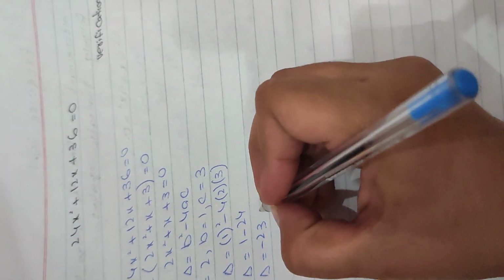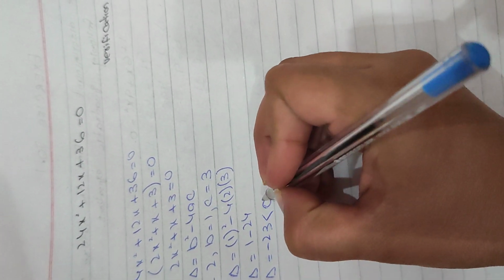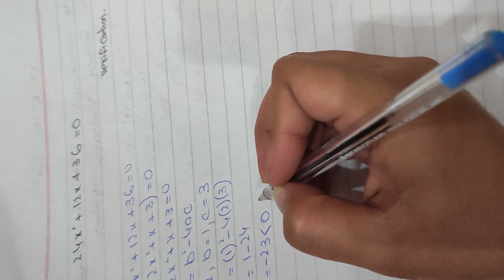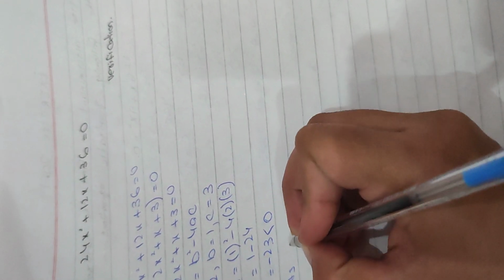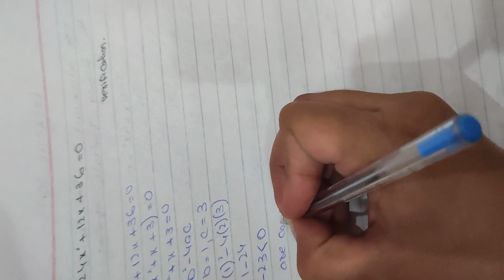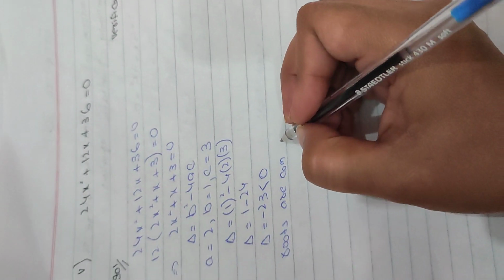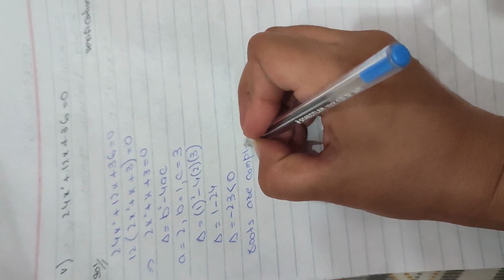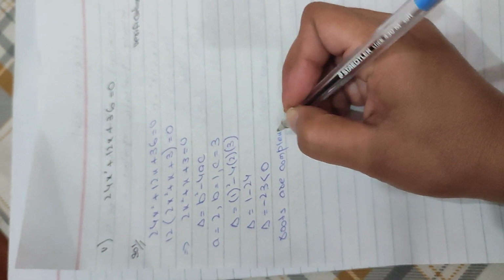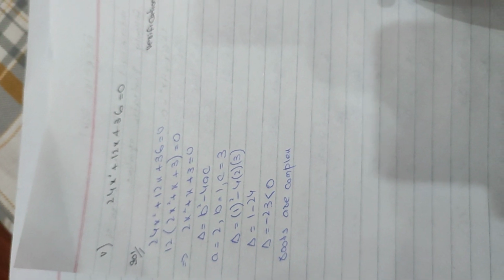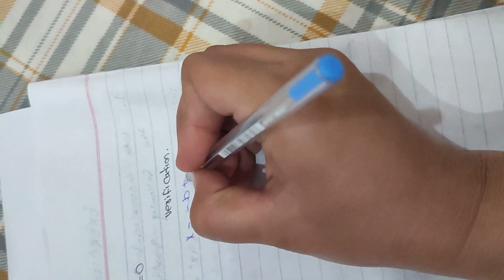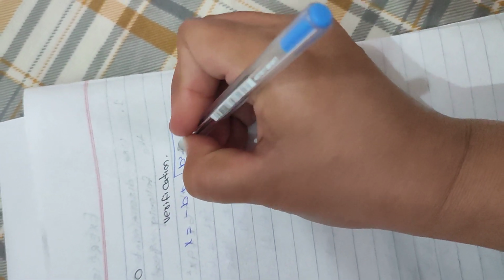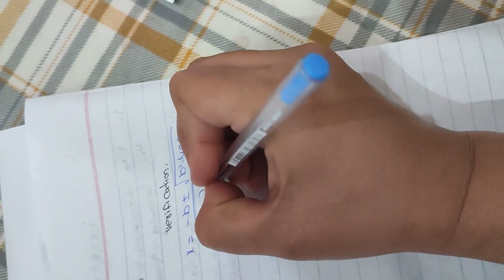Delta is equal to minus 23, which is less than 0. And if the answer is less than 0, then you can say the roots are complex. Roots are complex. And you can write roots are imaginary. Now let's prove it by verification. To verify, we use the formula x is equal to minus b plus minus square root of b square minus 4ac upon 2a.